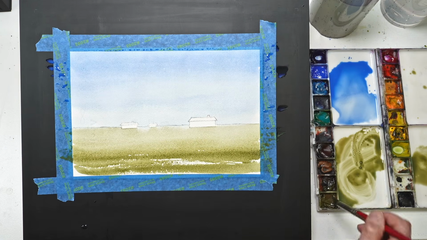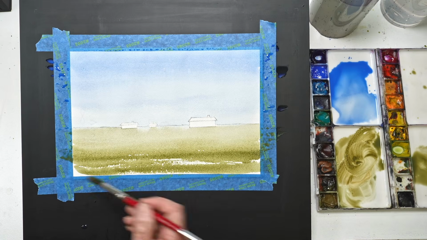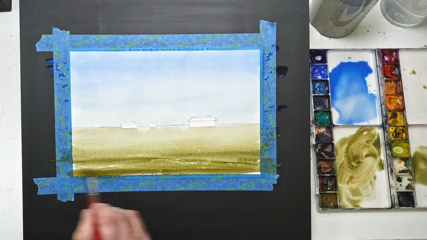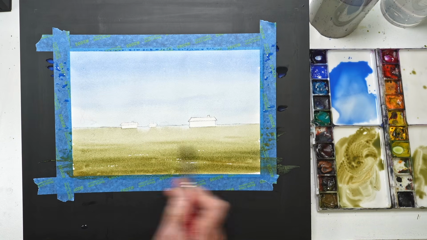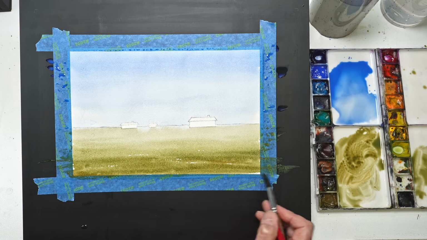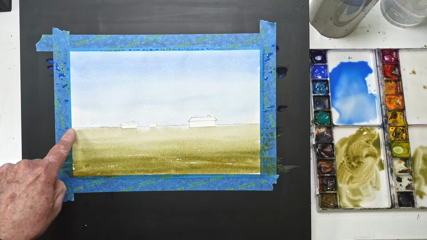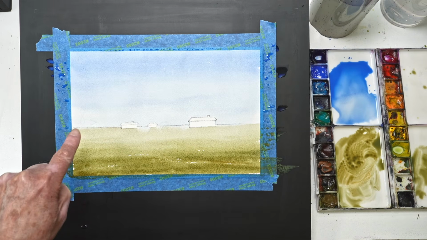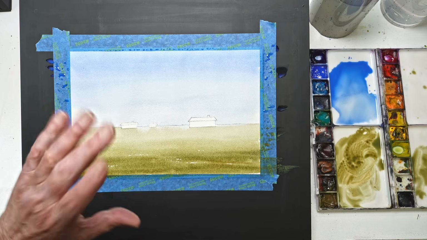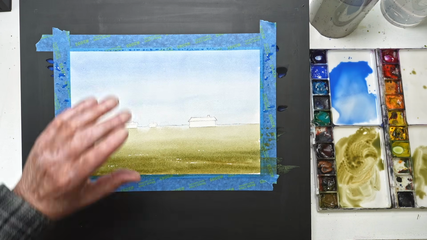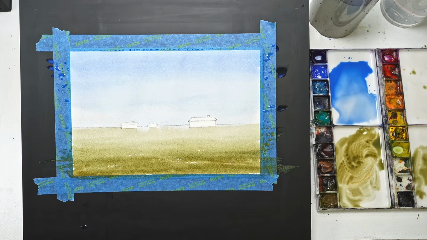And I can darken it even further. So again, you can see the grass in the distance is lighter in tone than the grass in the foreground, and that's already giving us this feeling of depth in our painting.